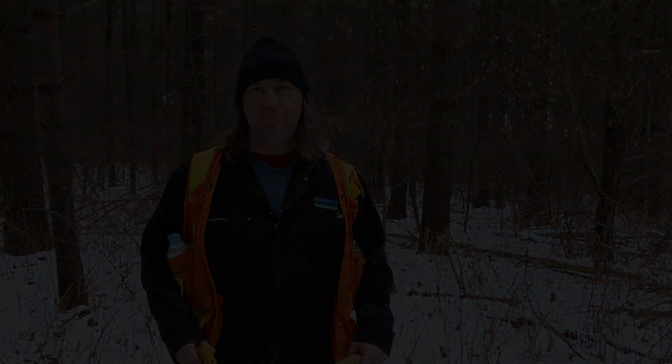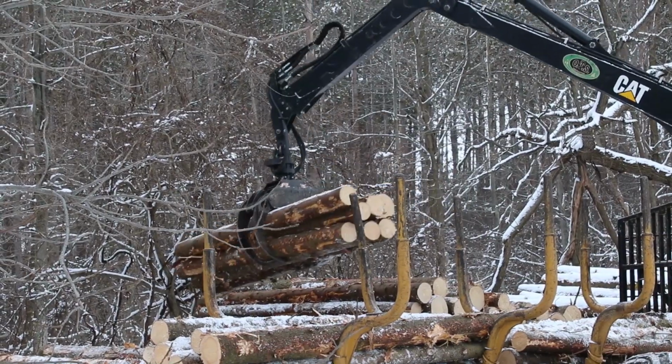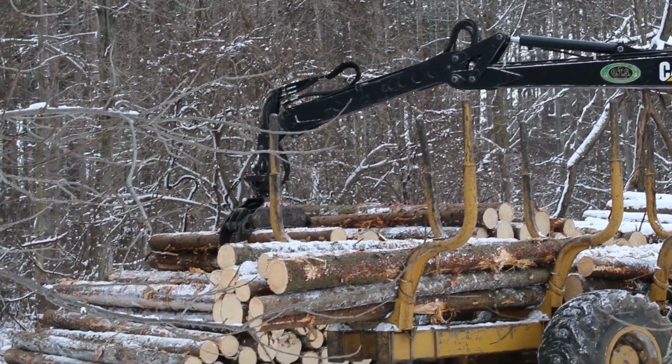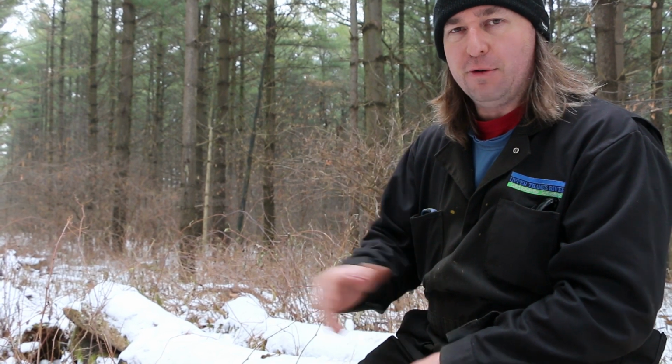The forwarder comes and puts everything at a landing area where a log truck will come and pick everything up and take it to a mill. The mill ships it, and then it's all sent for pressure treating. And what they're doing is creating 4x4s and 6x6s. That'll be all the pressure treated lumber that you find at your local hardware store.